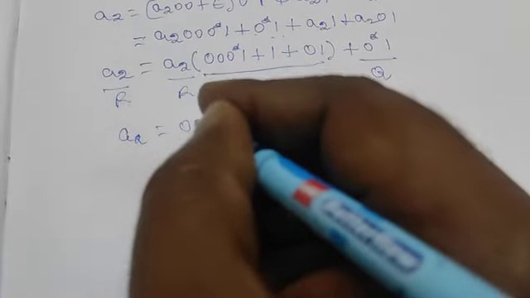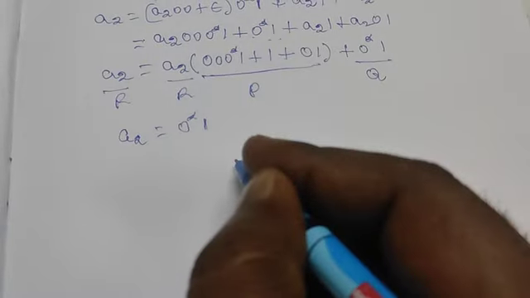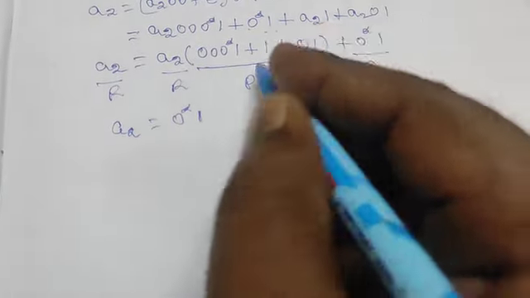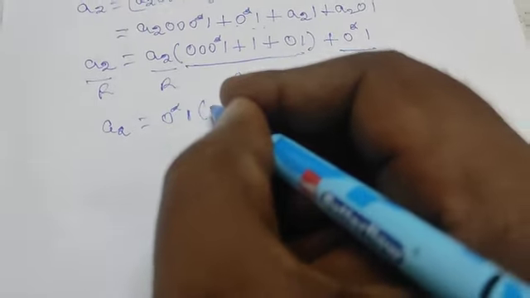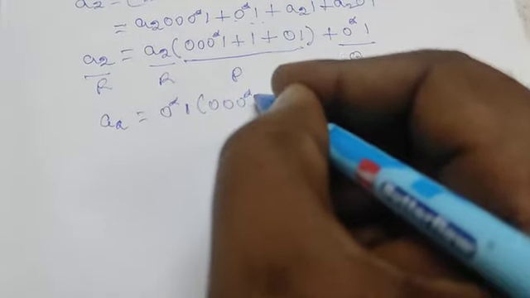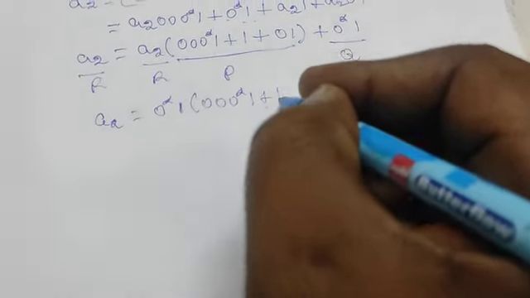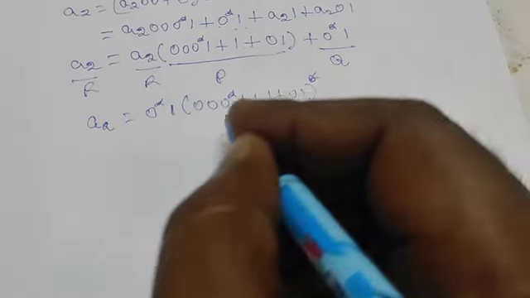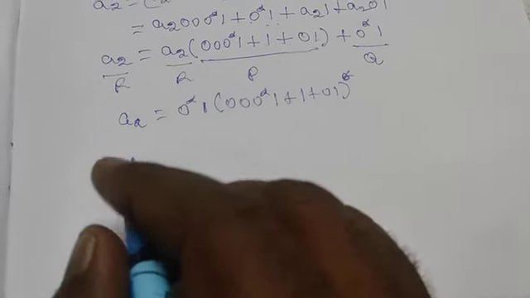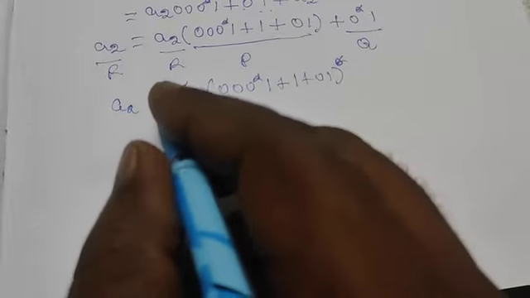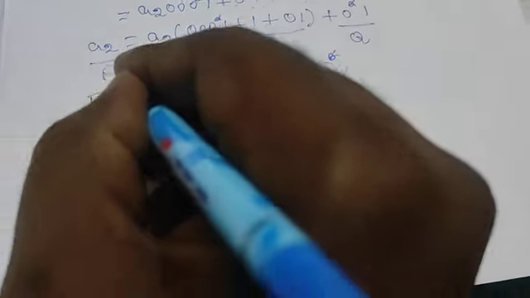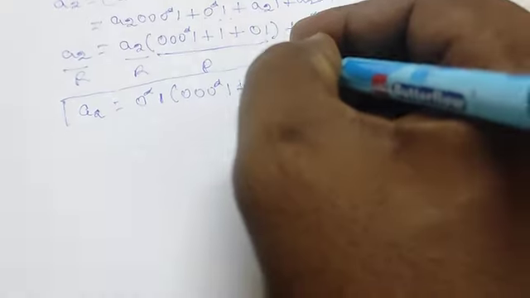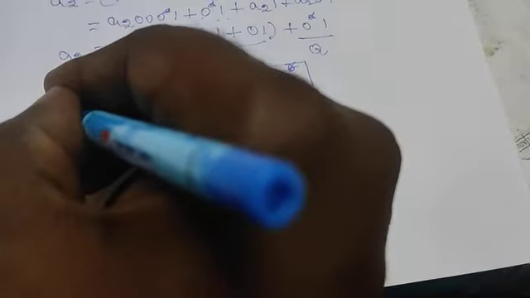It is 0 star 1 is Q. And what is P here? P, this entire portion is called P. So 0 0 0 star 1 plus 1 plus 0 1 to the power of whole star. So this is the final equation for the final state called A2.